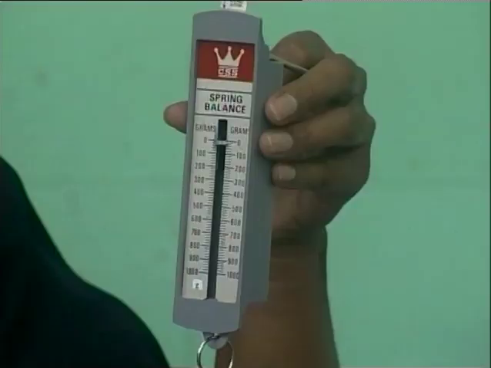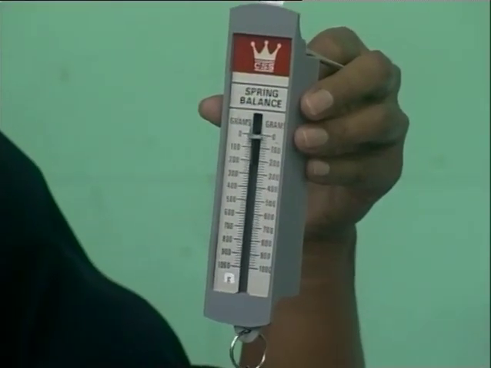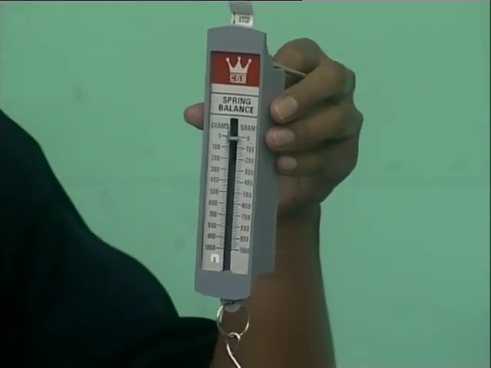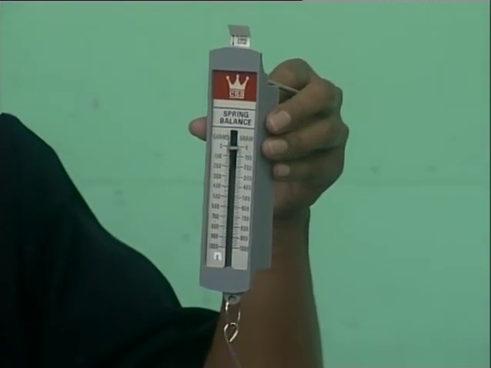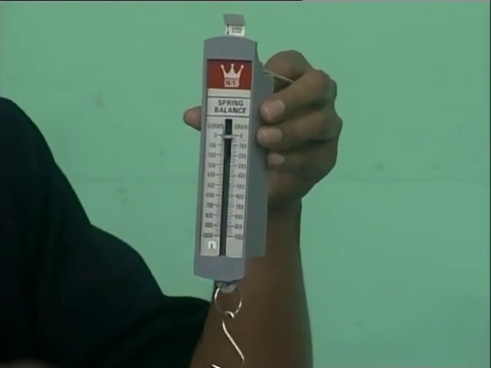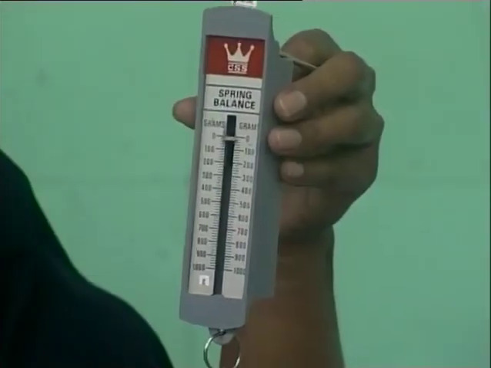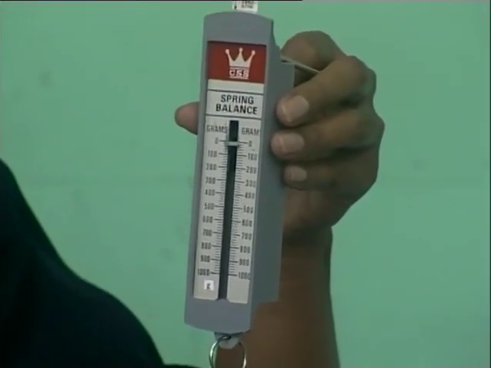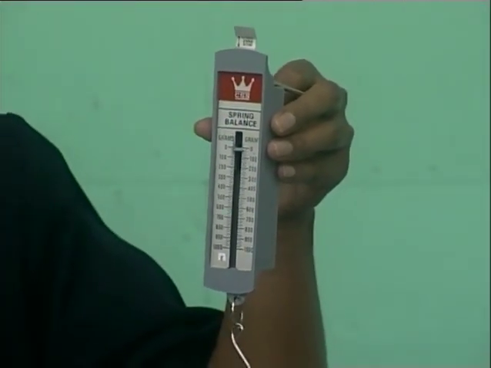Now I'd like you to take a look here. We have already named this instrument spring scale or spring balance. Now, I'd like you to watch carefully.